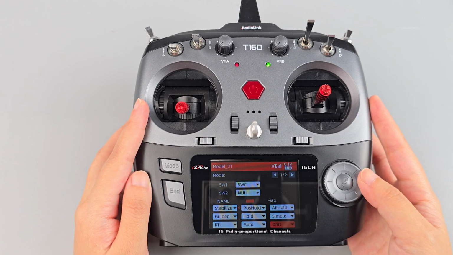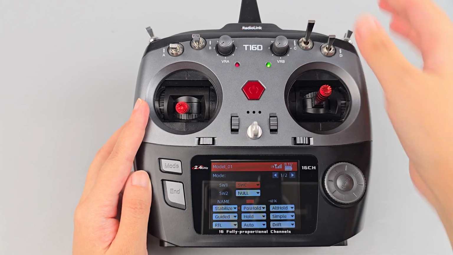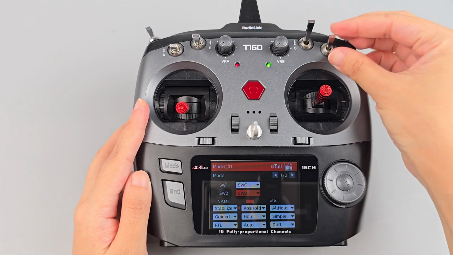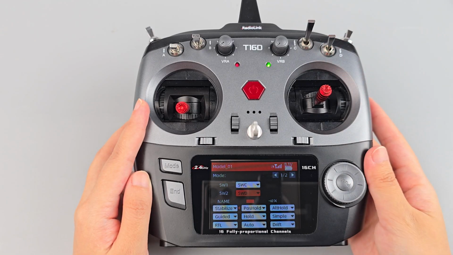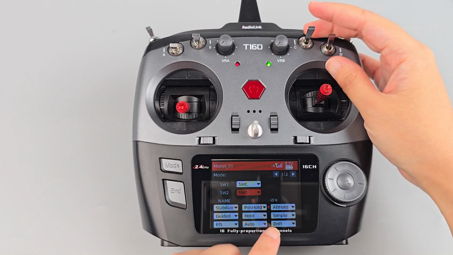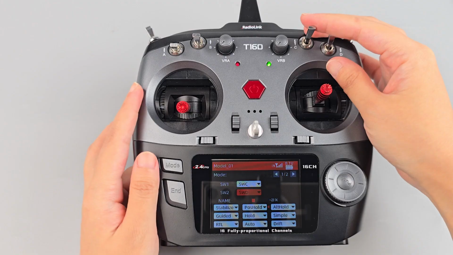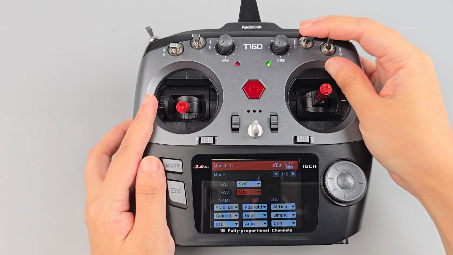And I assign switch C, a 3-position switch, and switch D, a 2-position switch, to change the 6 flight modes to show how to set the flight modes. After setting the switches, push the switch. You can see the small red arrow here. The arrow indicates the current flight mode: stabilize mode, position hold mode, and alt hold mode.